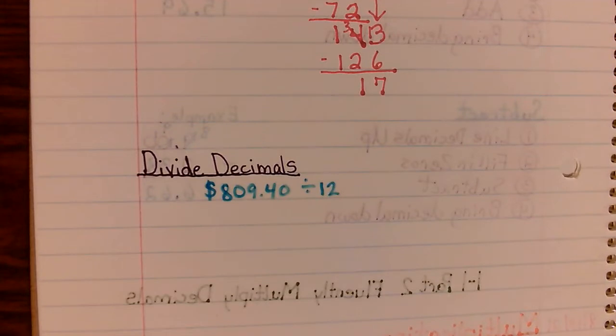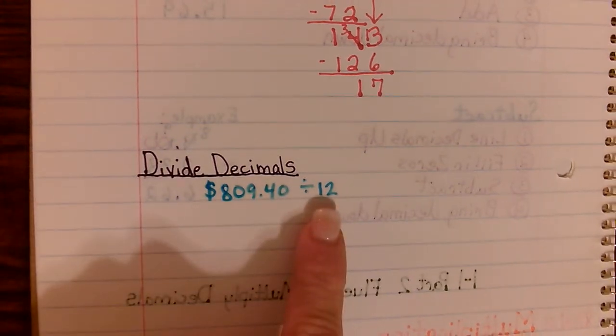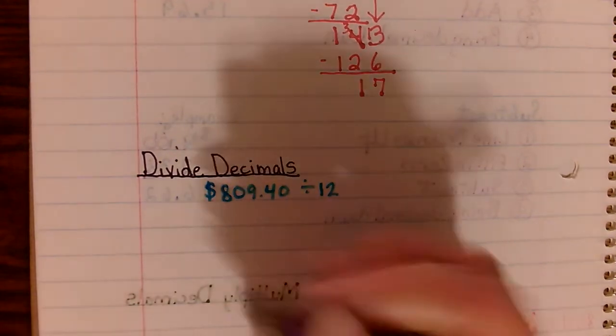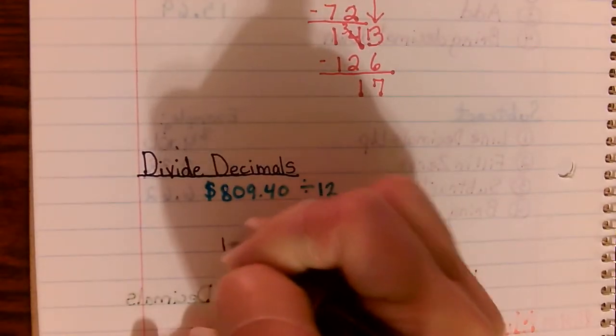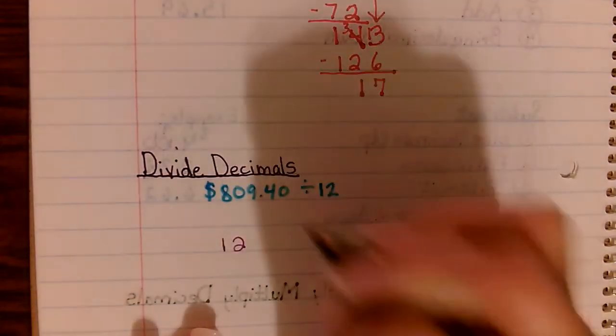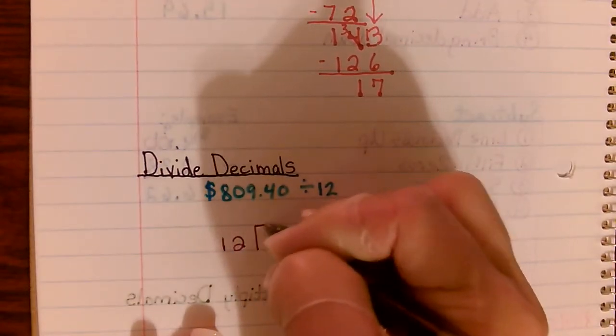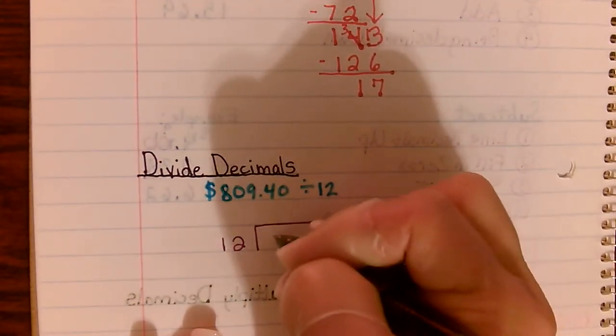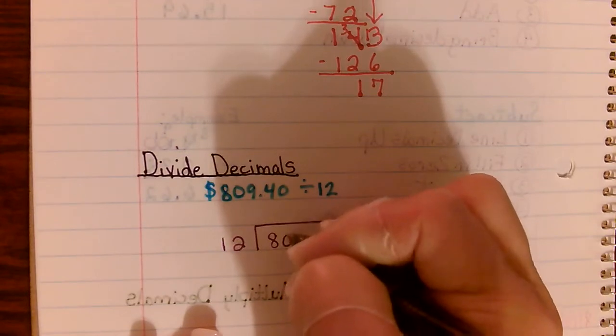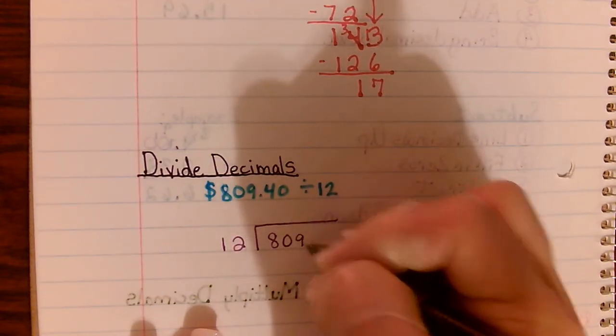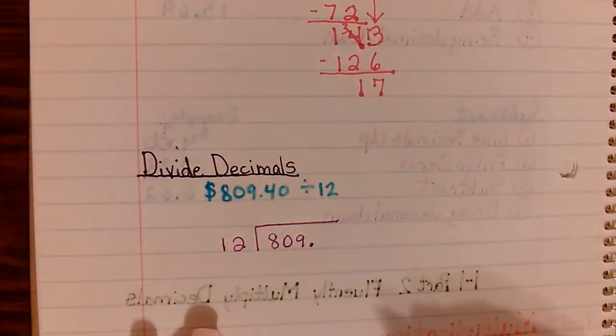Let's make a problem from that. The number that it's divided by is what goes on the outside. So let's make it 12 on the outside, and on the inside, let's make this 809 and 40 hundredths. Anytime you see a decimal, you can say the word "and."